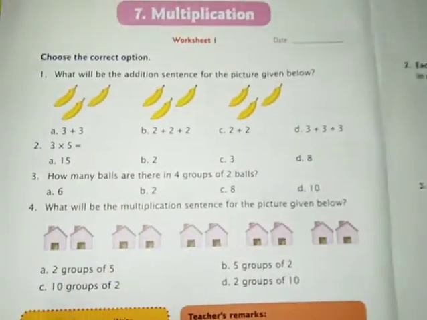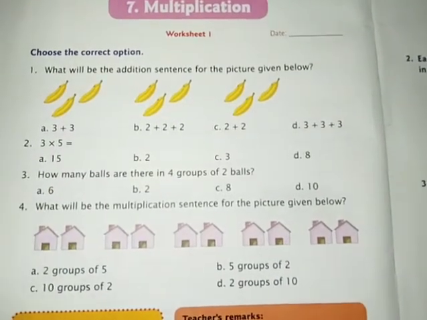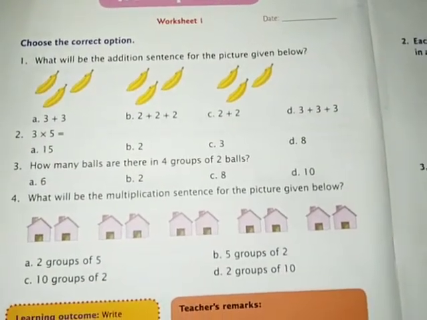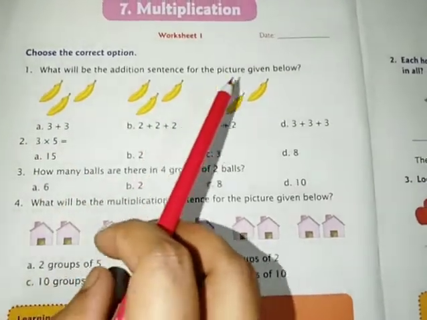We can see here there are only 4 sums and all are MCQ types. From the given options you have to find out the correct answer and put a tick mark on the correct answer. Number 1. What will be the addition sentence for the picture given below?